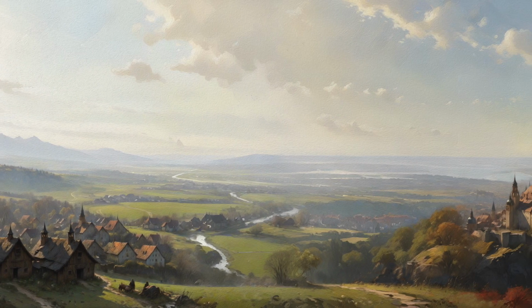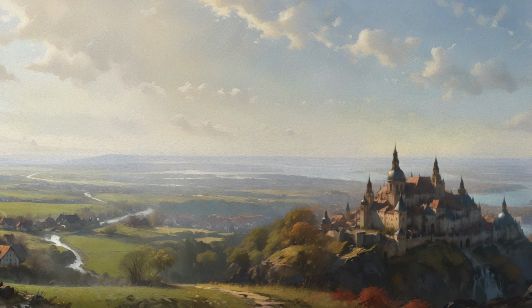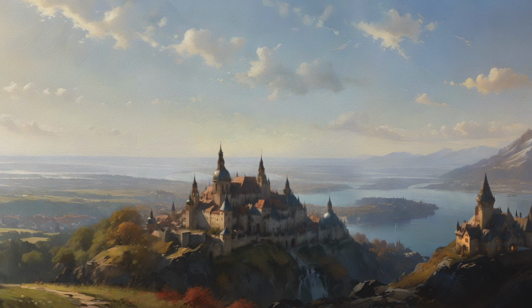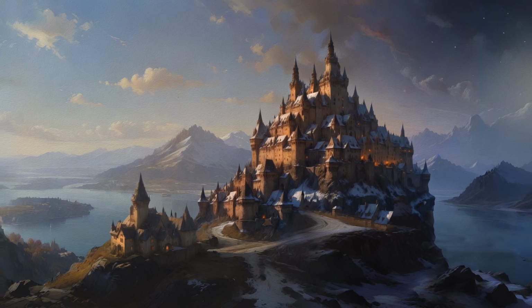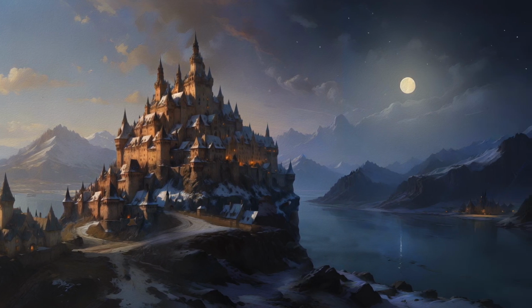Hi, this is a quick video about how this very wide panorama was made that goes from night to day and from spring to winter. So this is the image that we'll use to initiate the process. The process is quite extended and has various different sections which we'll cover.